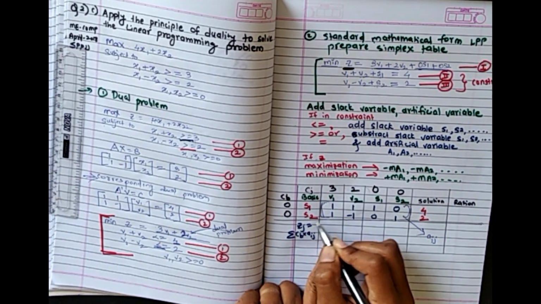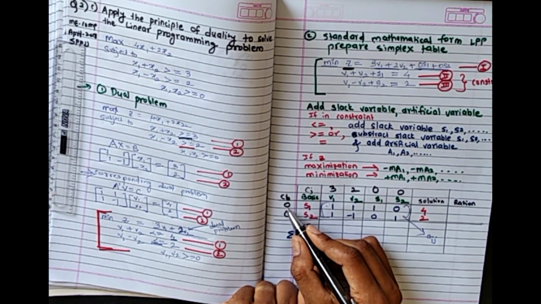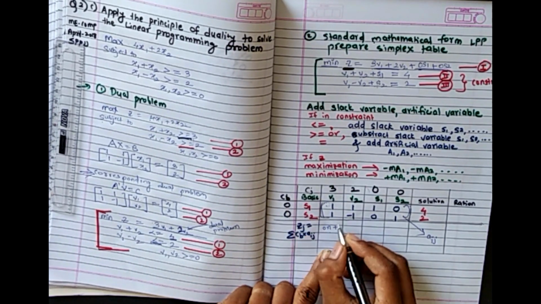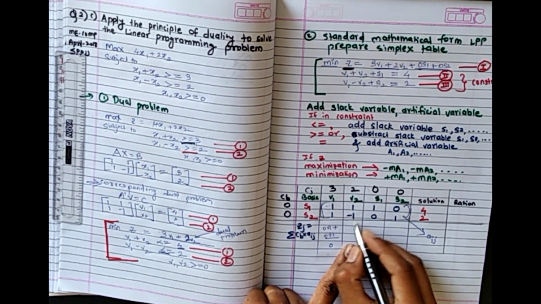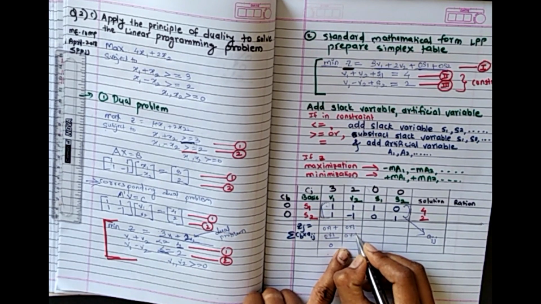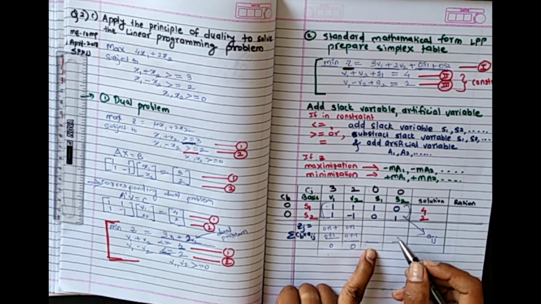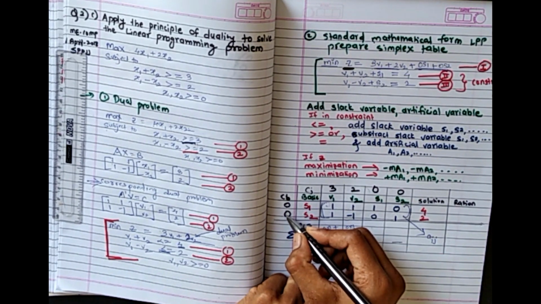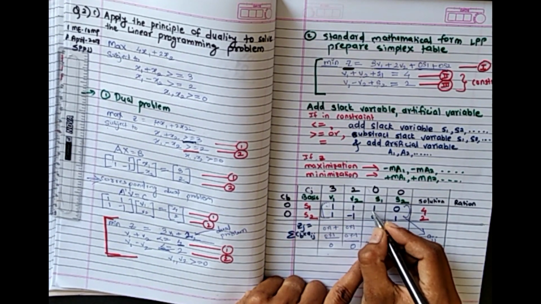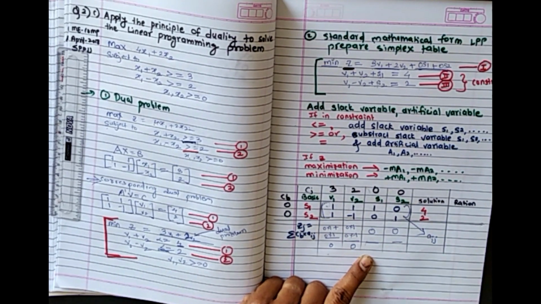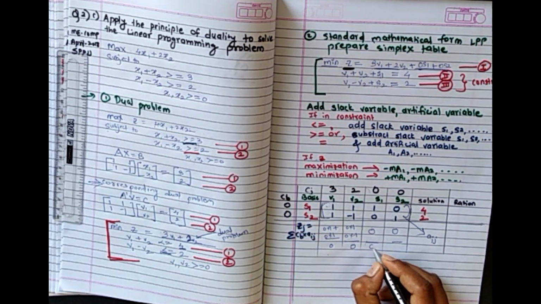Now we will go for finding this value. This will be the CB value corresponding, into Aij. So this is 0 into 1 plus 0 into 1, which is equal to 0. In the same way it will be 0 into 1, 0 into minus 1, which is 0. We do not need to calculate this mathematically, because the CB values of these two rows are 0, and 0 into anything is 0. So this will become simply 0, and this will also become simply 0. Now we have calculated the Zj values of these, that is 0, 0.